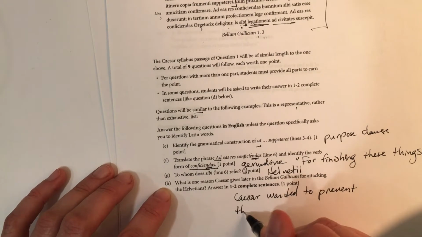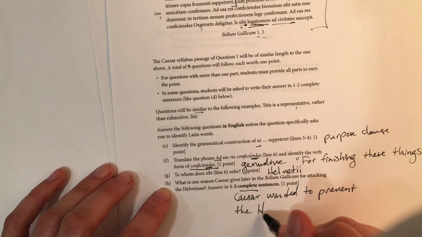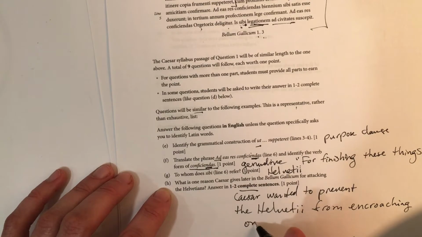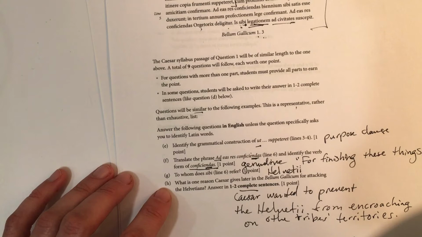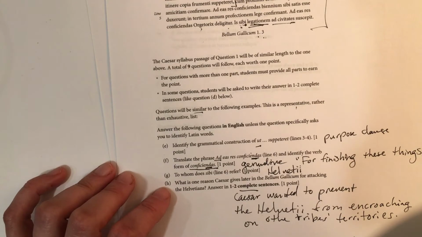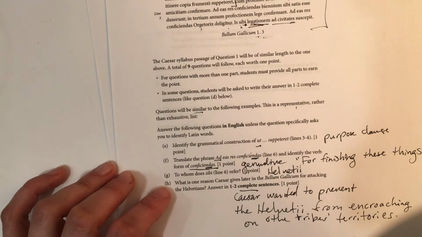So Caesar wanted to prevent the Helvetii, remember it's complete sentences, from encroaching, I like that fancy word, on other tribes' territories. Complete sentence. I think he also didn't want them to go through the Roman province. You know, they asked to cross his bridge because they didn't want to go over the mountains and they were lazy. And he didn't think they would be able to resist plundering because they're just barbarians. So that might be another reason you could put.